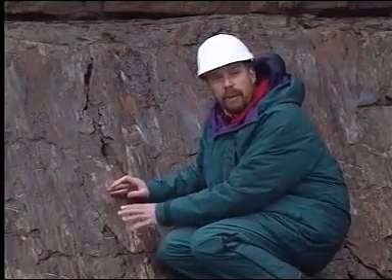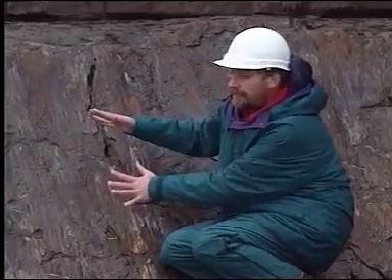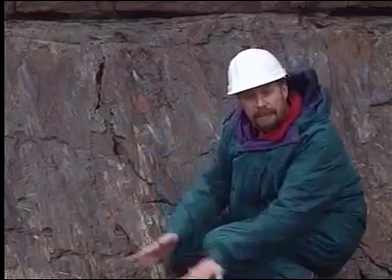These are sometimes grooves and sometimes mineral fibres that have grown in response to the hanging wall moving over the footwall. And as it moved down, these things were generated. Now, they're directly down the dip of the fault plane, so this must be a dip-slip fault. The hanging wall has slipped down like that.